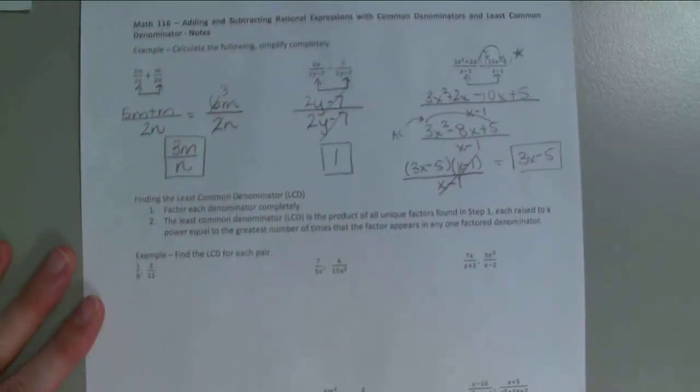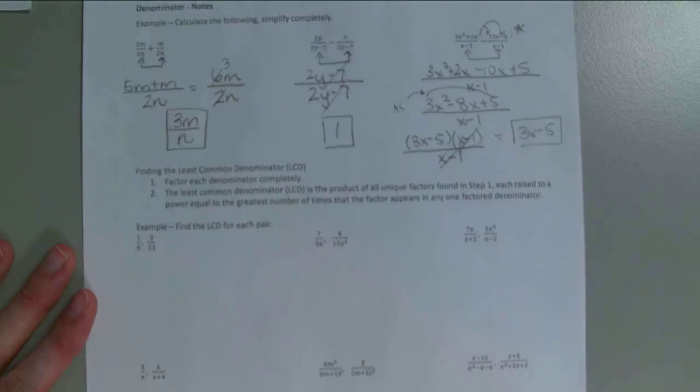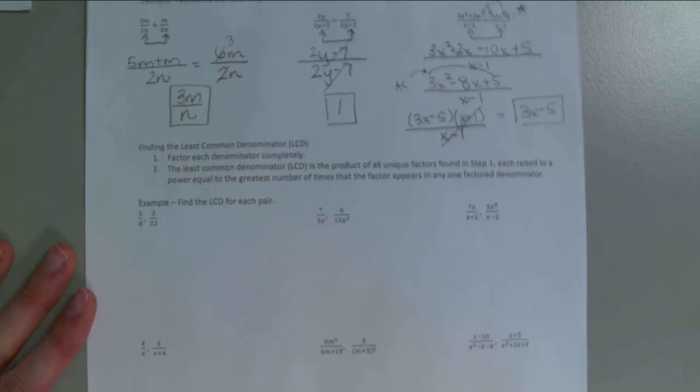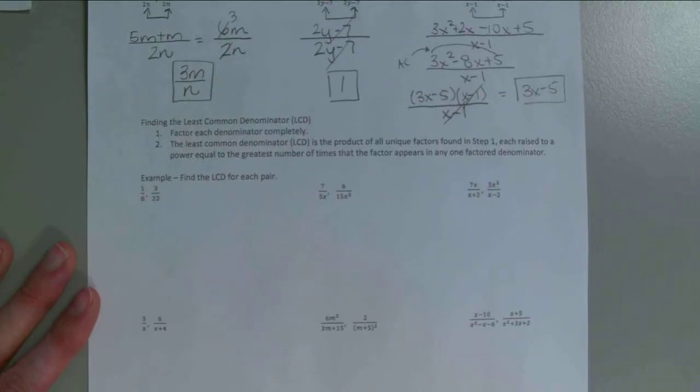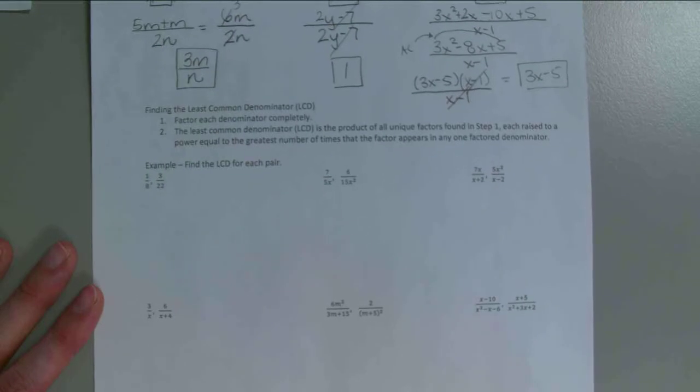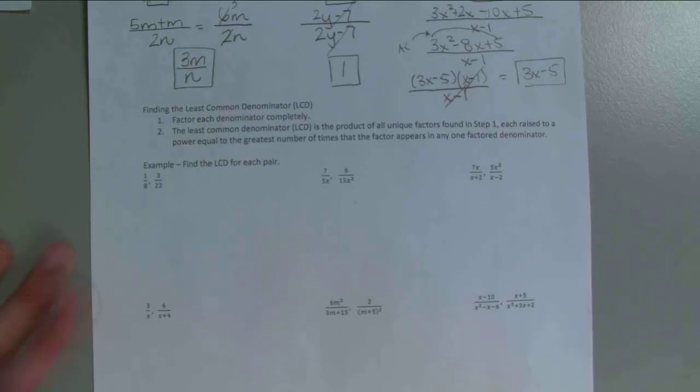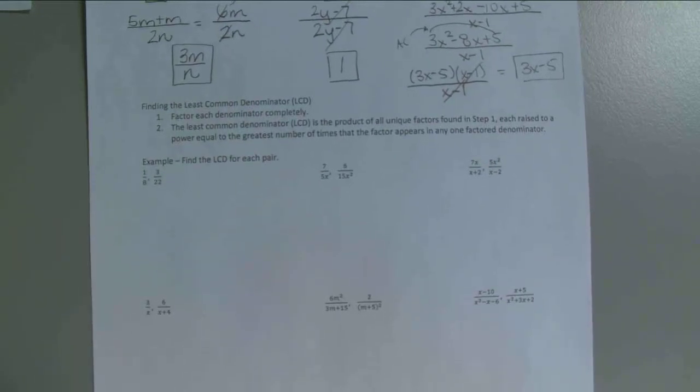So number 1, factor each denominator completely. And then number 2, your least common denominator, your LCD, is going to be the product of all unique factors found in step 1, each raised to a power equal to the greatest number. Oh gosh, there's lots going on here. Basically what you're going to do is factor each of your denominators and realize that whole denominator has to be represented. But if one denominator shares a factor with another denominator, you don't need to write it twice.